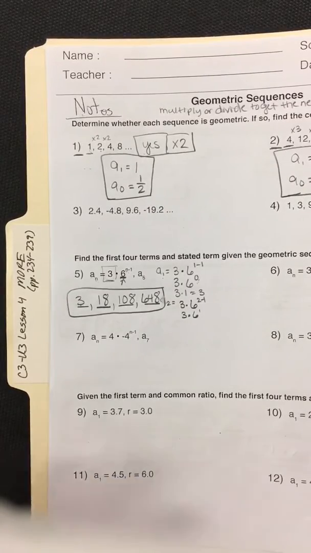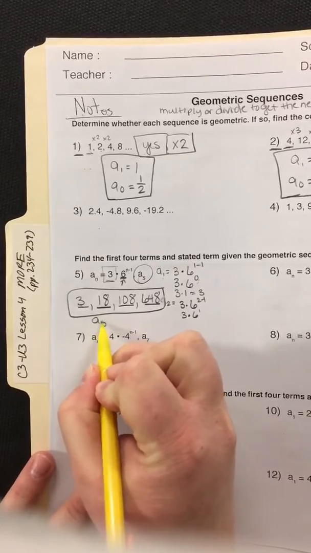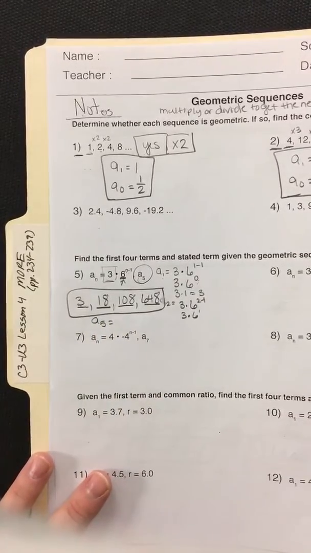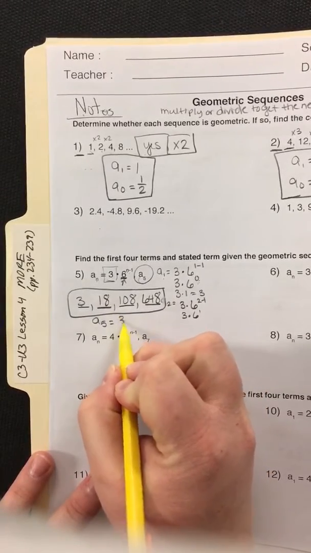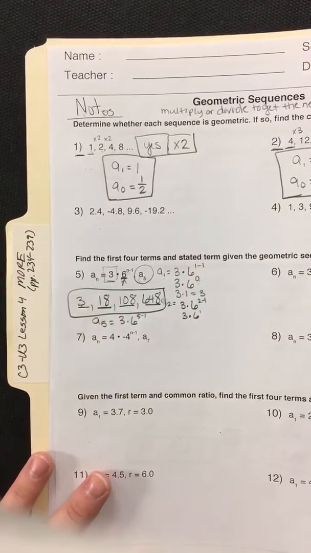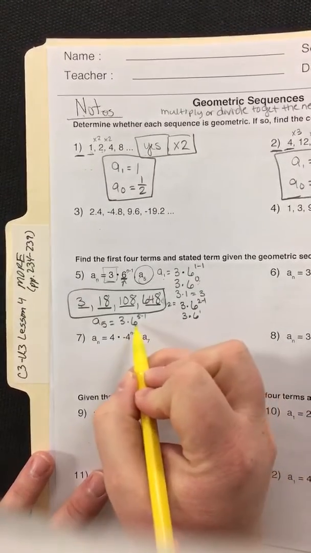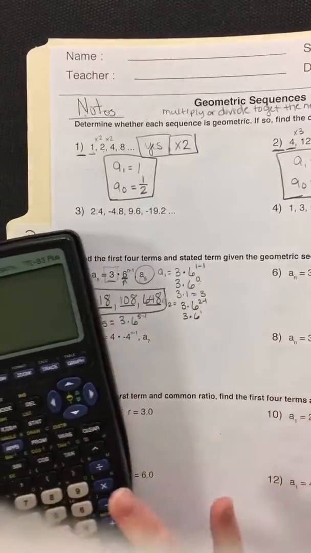Okay. Now we also have to find a5. I always suggest plugging it in. So a5. So put a 5 in wherever you see an n. So 3 times 6 to the 5 minus 1. 5 minus 1 is 4. Now you're taking 6 to the 4th power. This is where it gets tricky.